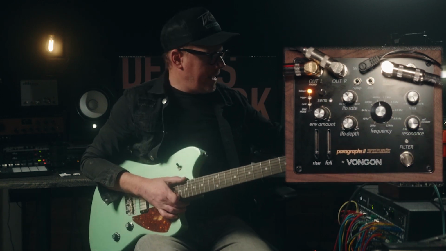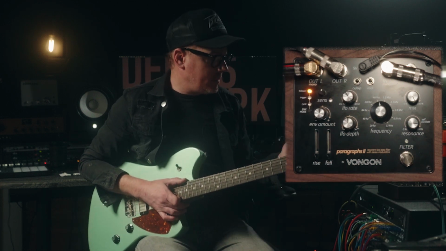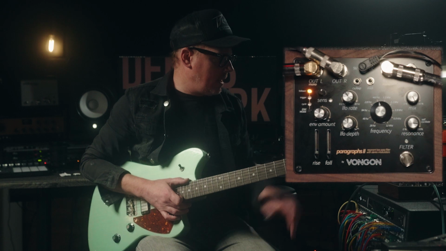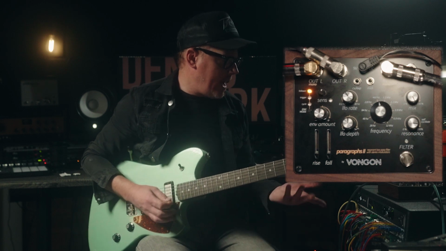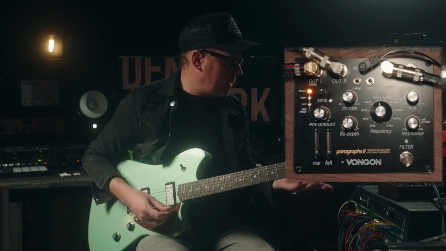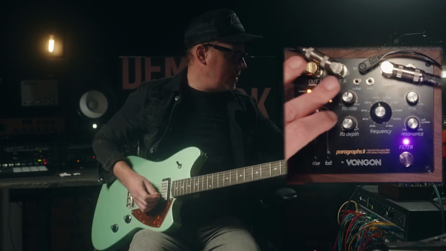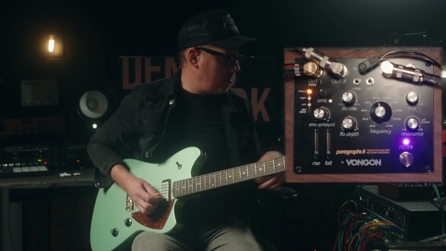You can also control that with an expression pedal or CV. There's also MIDI on there as well. So we got that low pass filter thing going, right? Now let's take a look at some of the modulation that's available to us. The way we're going to do that is we're going to go LFO depth and LFO rate.